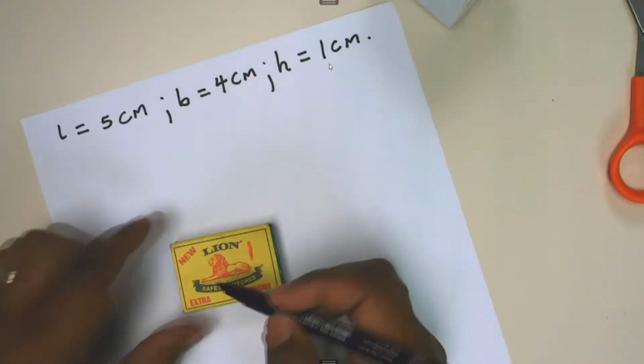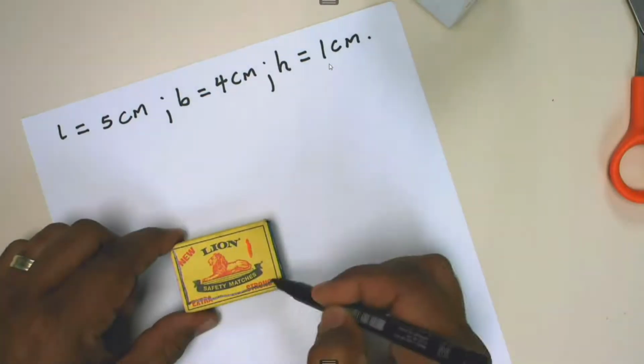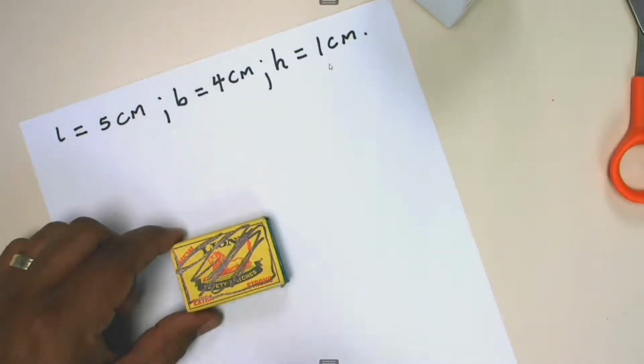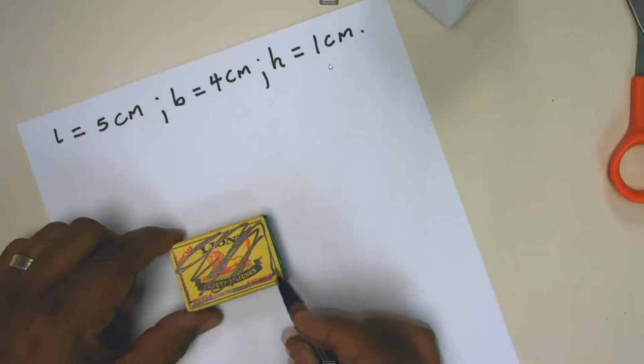Therefore, look at this as a 2D shape, this side, the top part. This will be the length and the breadth.